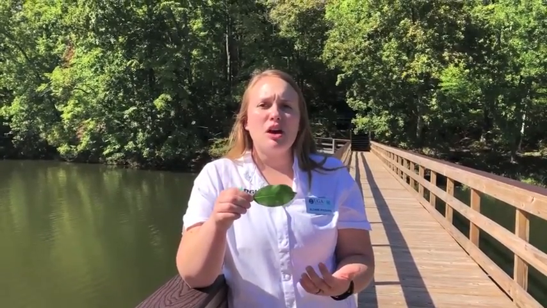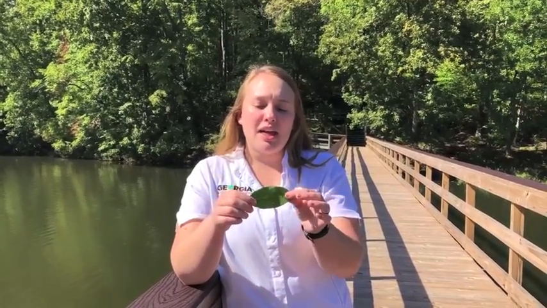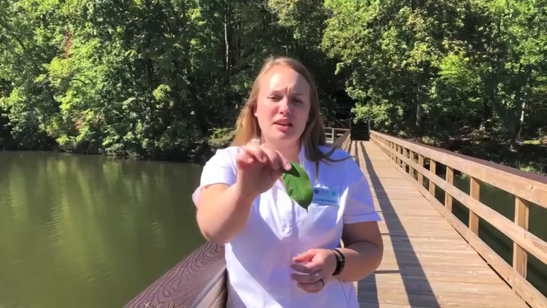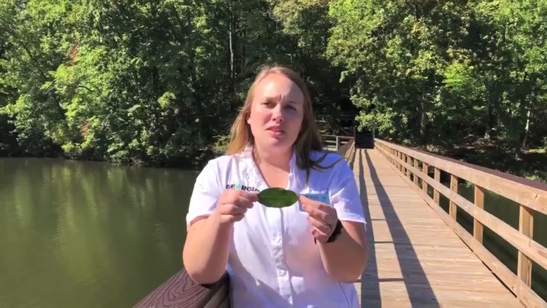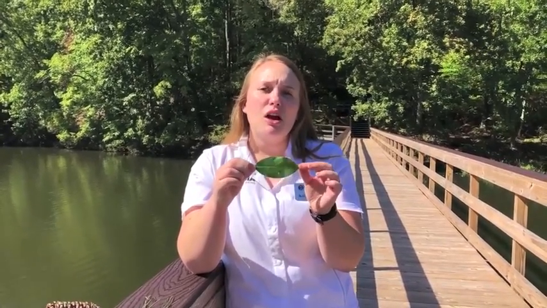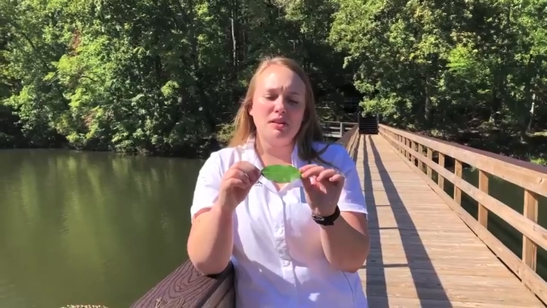These plants are producing energy from sunlight, and they're doing that inside their leaves. The leaves are green because the cell making the photosynthesis and the energy contains chlorophyll, a green pigment within the leaf.